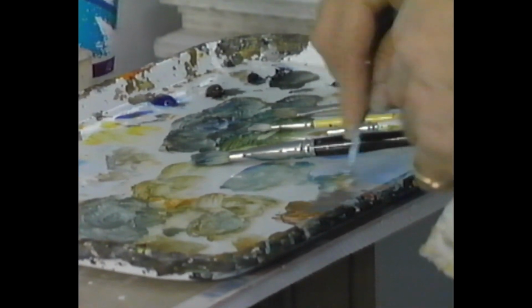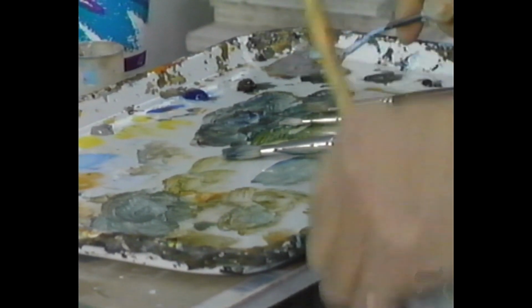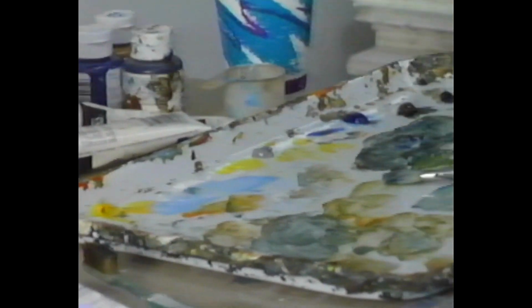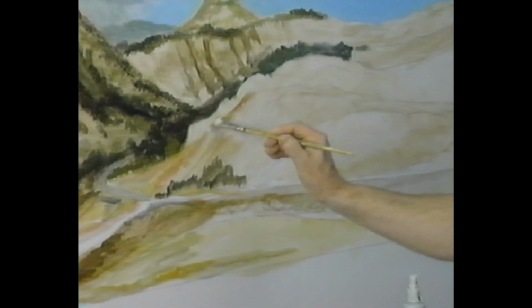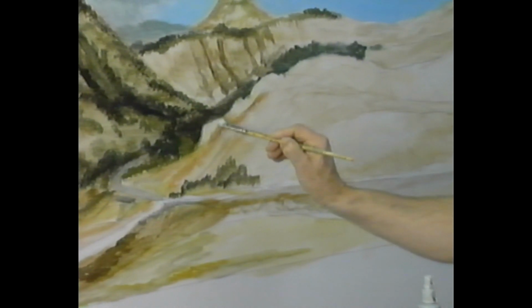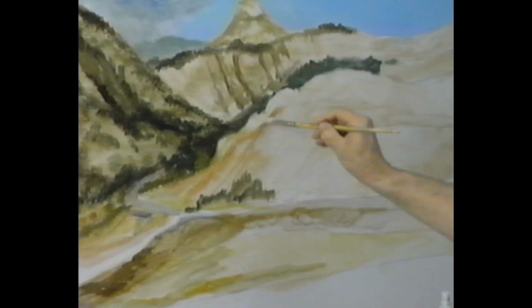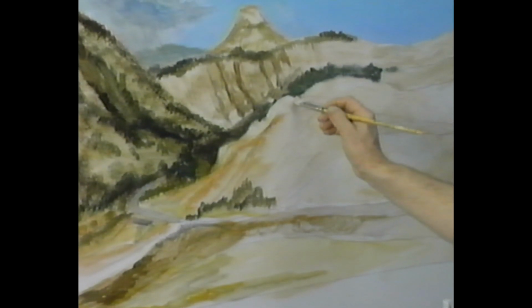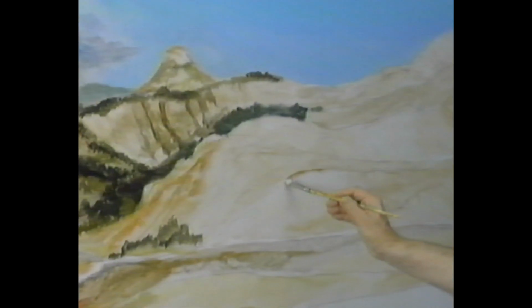Right now I'm mixing up a little burnt sienna, raw sienna, and a little cadmium orange. Sometimes even your brush strokes suggest erosion or hillsides or rocks, and if they do suggest that to you, go ahead and use them.